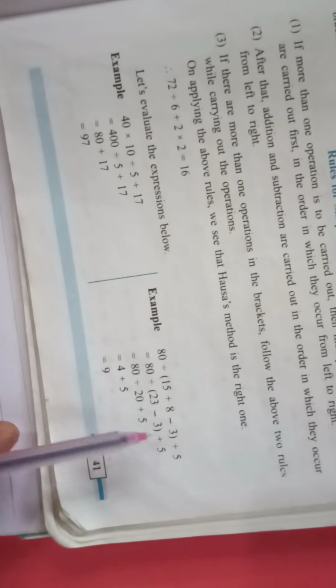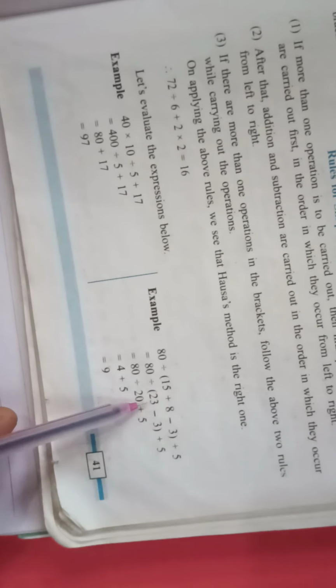Similarly, they have given you a bracket: 80 divided by, in the bracket, 50 plus 8 minus 3, plus 5. First we will do the bracket. 23 minus 3 is 20, plus 5. After that you will go for the division.